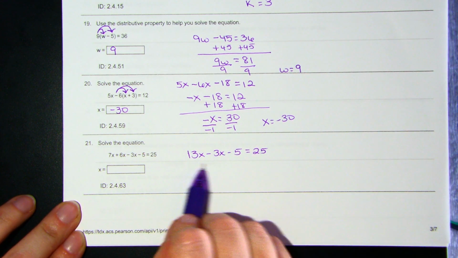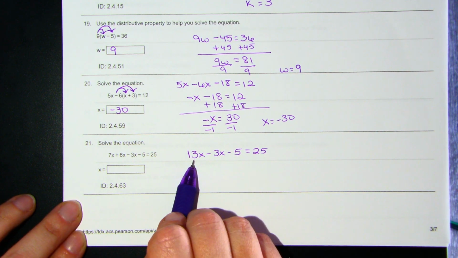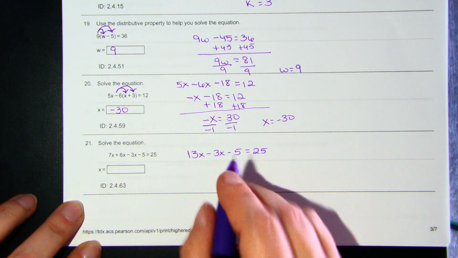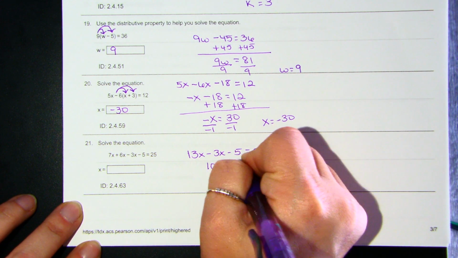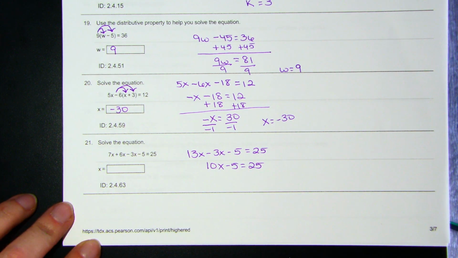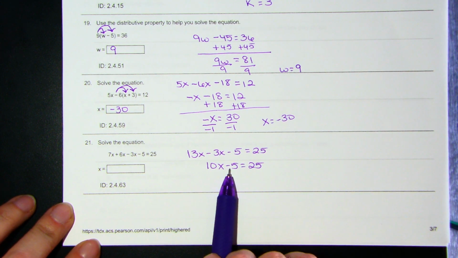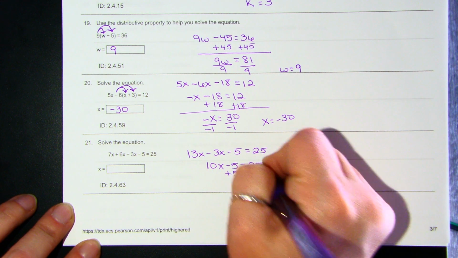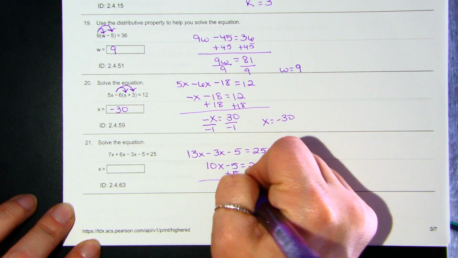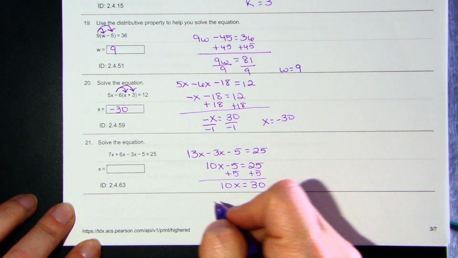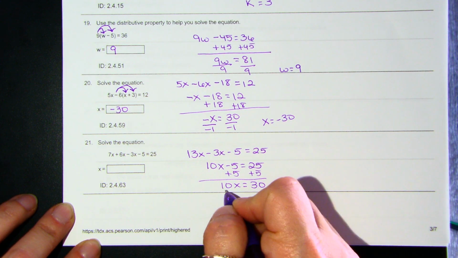13x minus 3x will give me a 10x. And then at this point, we're back to the handholds and the hugs, in that we're going to break the handhold by doing the addition property and adding the 5 over to the other side. That'll leave me with 10x on the left equals 25 plus 5 is 30. To get that 10 away from my x, I've got to divide by 10. But if I divide by 10 on the left, I have to divide by 10 on the right, so that I find x is 3.